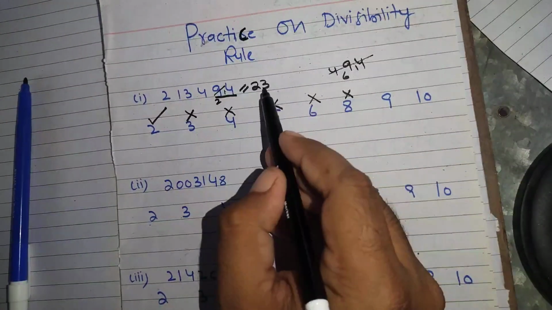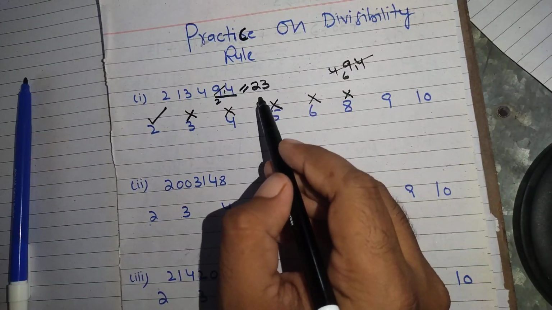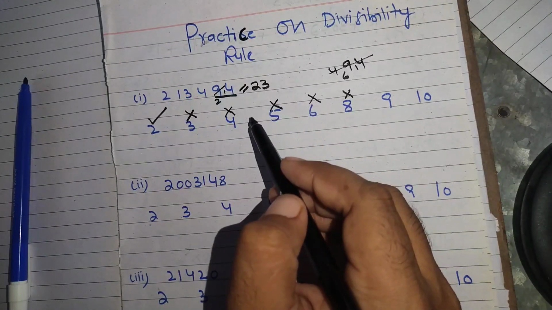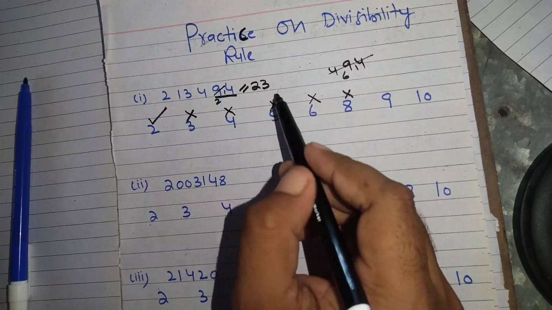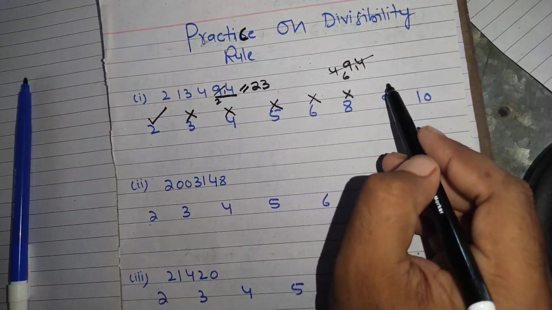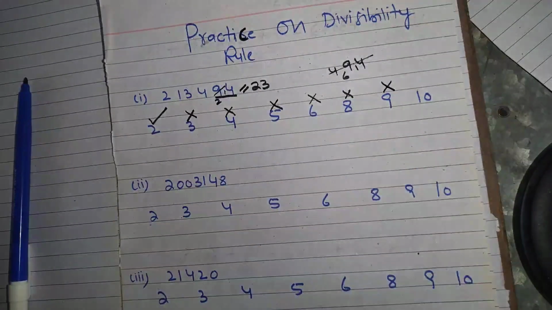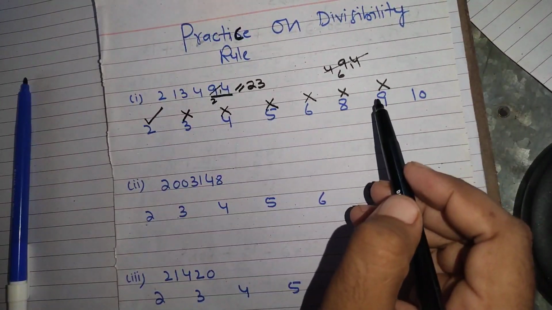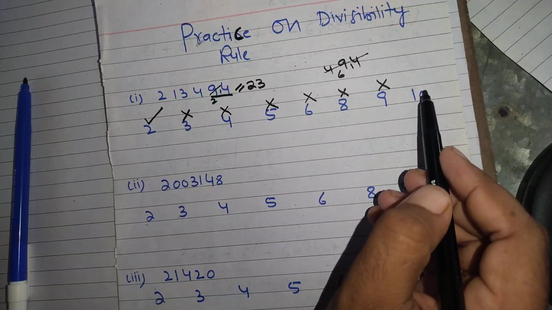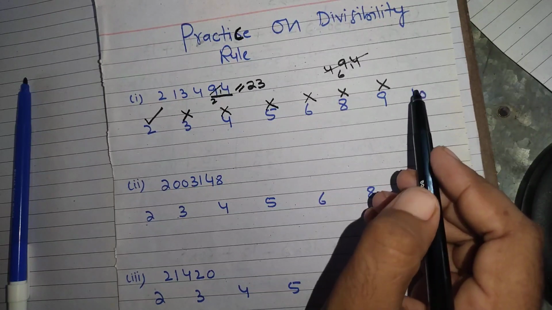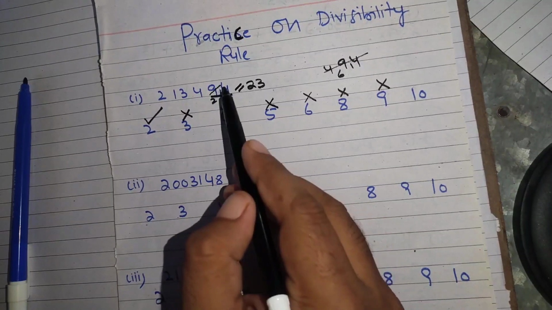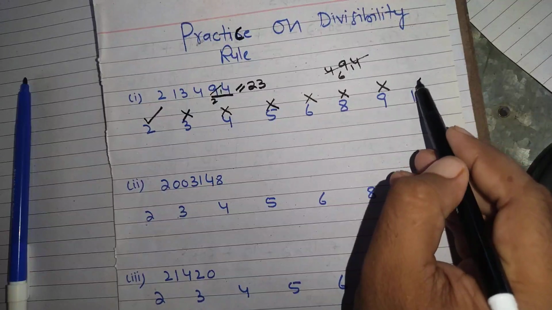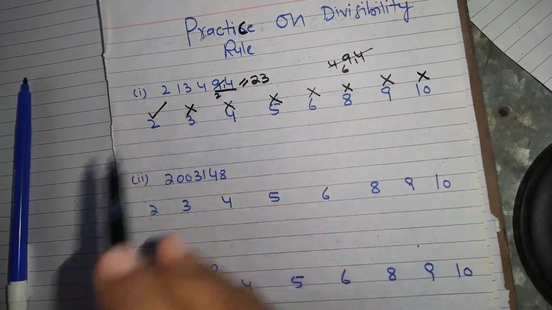Come to 9. We have already studied that we add all the digits and then check. By this rule, 9 is also not satisfied. Let's come to 10. According to the rule for 10, the last digit must be 0. Here 4 is present, so we say that this is not divisible by 10.